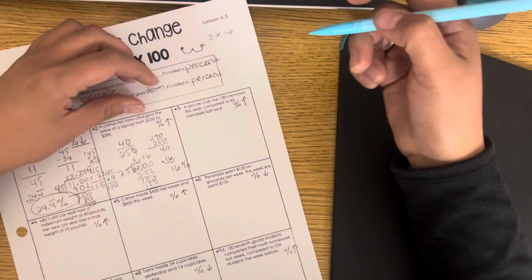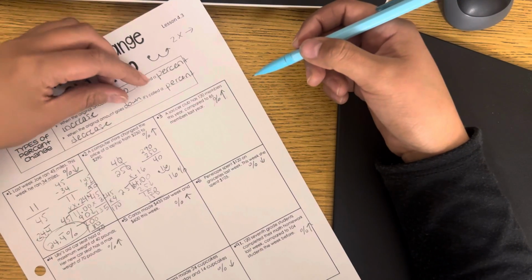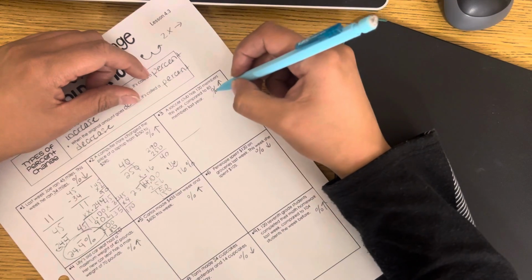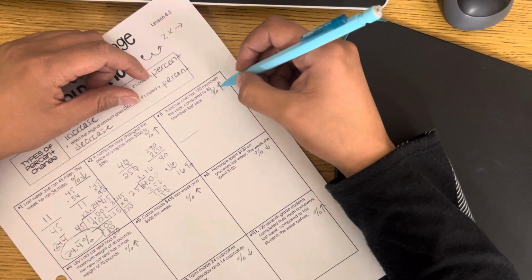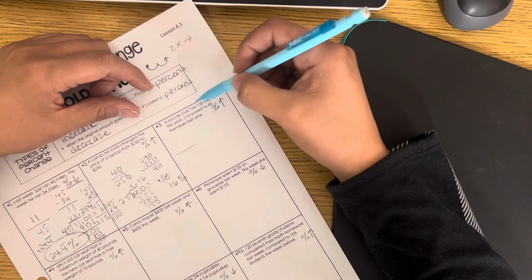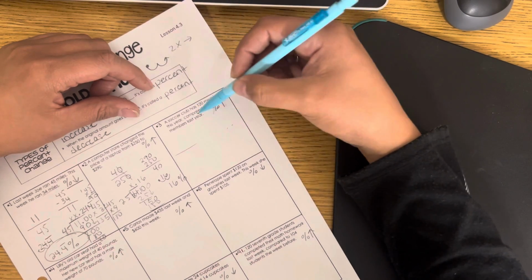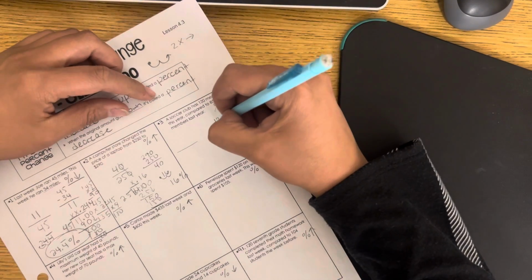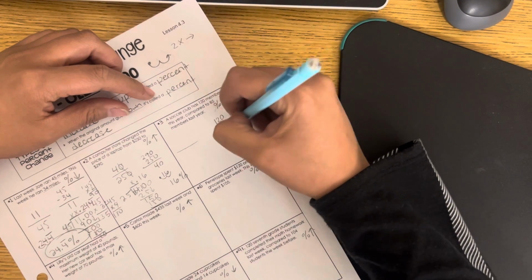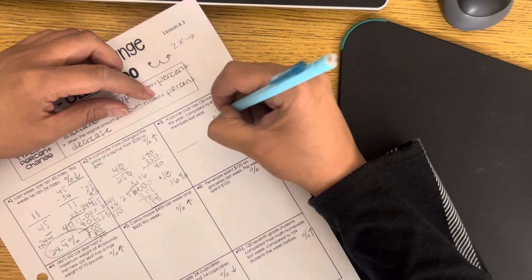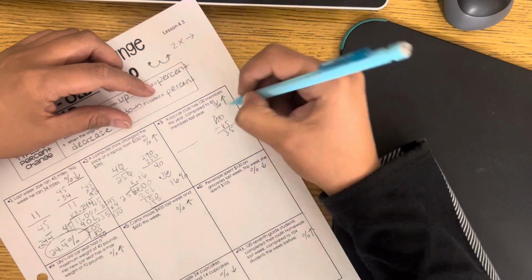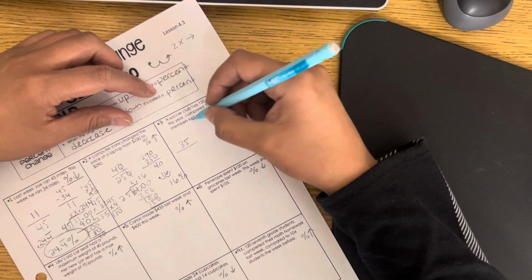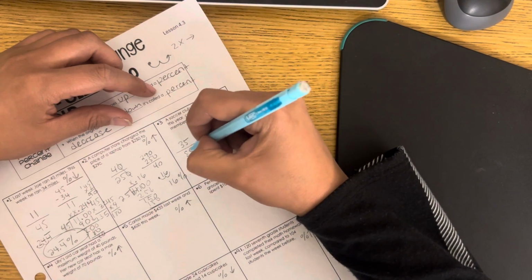increase. And that's it. Next one, a Spanish club has 120 members this year compared to 85 last year. So it was a percent increase because it's kind of backwards. 120 members this year. Last year it was 85, so it's actually a percent increase. And so I still subtract 120 minus 85, which would be 35. So 35 is my numerator. And then the old would be last year's number, which would be 85.